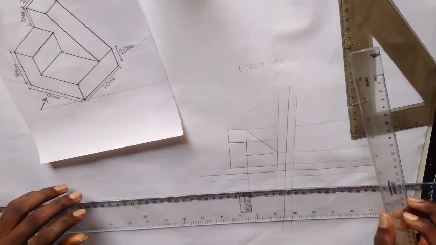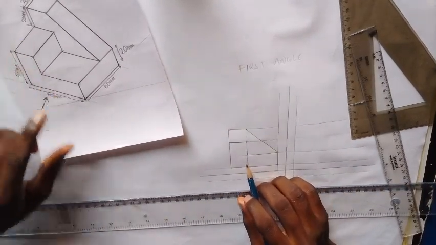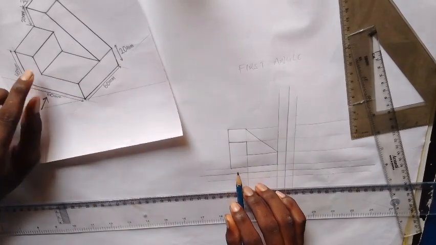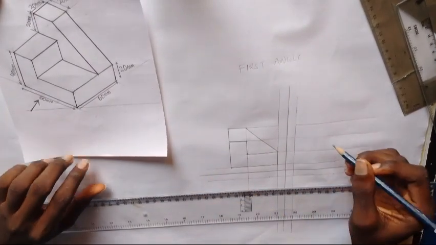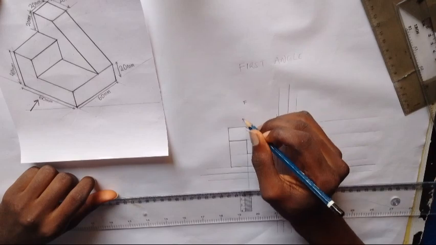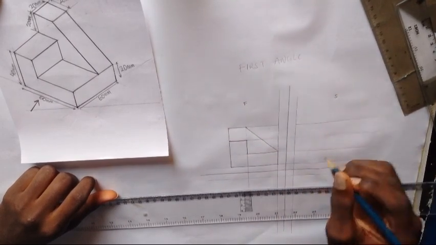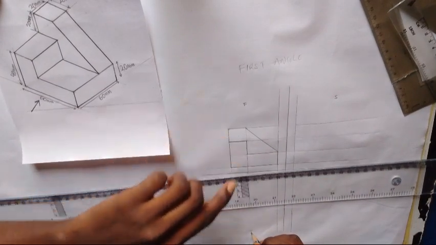Now just examine with me, what other part have we not thickened? Of course, there's no other part we've not thickened. This is our L shape described earlier, and this is the other part. Now, the next step of our drawing is that we should draw our side view. As I said earlier, our front view will be at this place, then our side view will be beside the front view, then our top view will be under the front view.